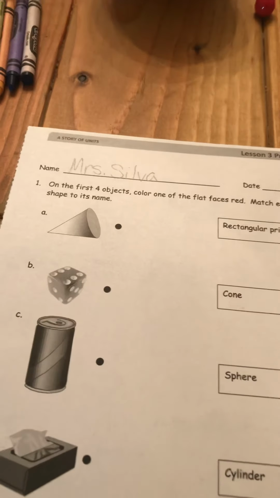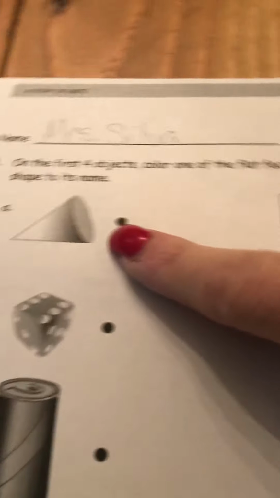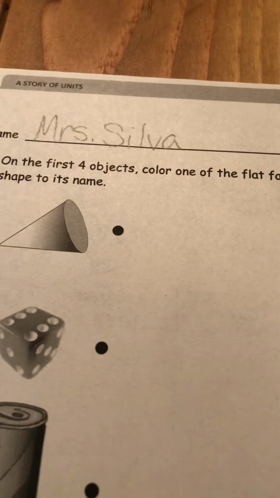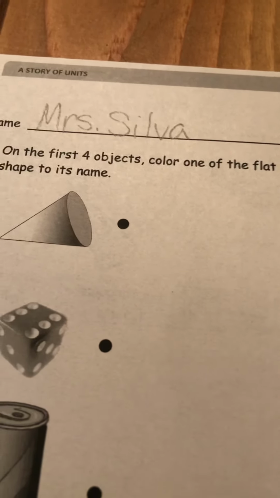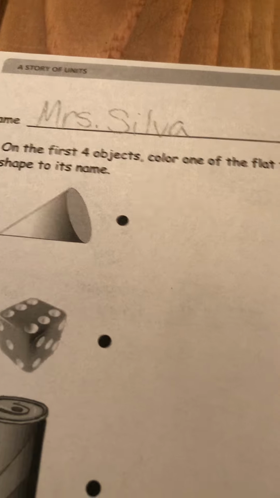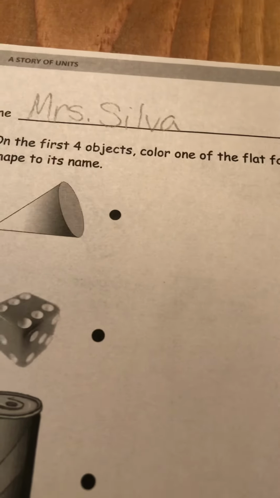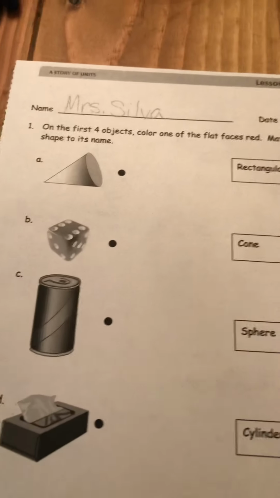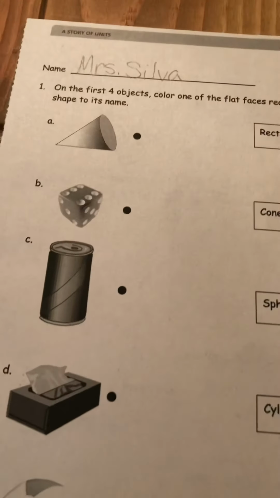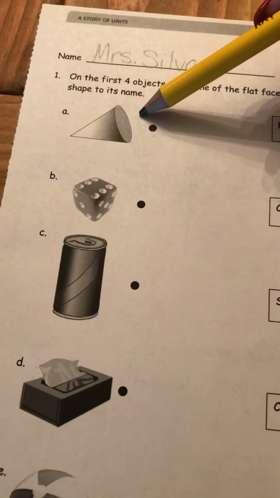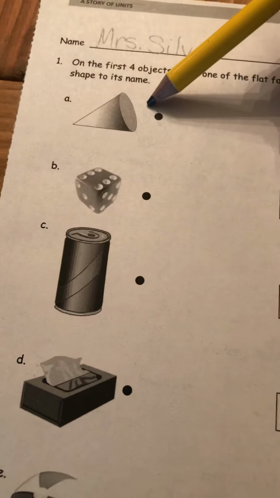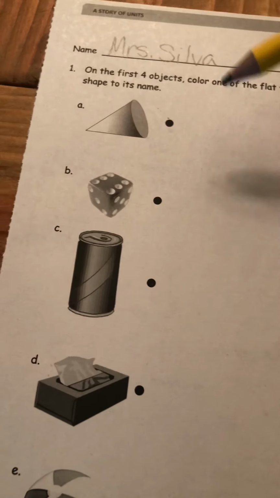I don't have any cones. A cone would be like an ice cream cone, the pointed ones. If you talk through those things that make your voice loud, called a megaphone, that would be a cone. So we're going to look at this and match the shape to the word. So we've already discussed that this is a cone. So we find the cone over here.